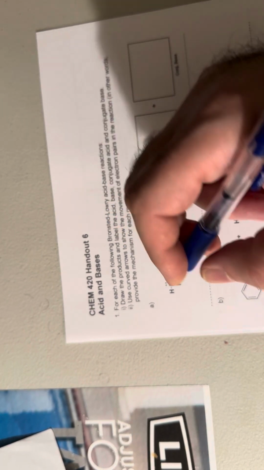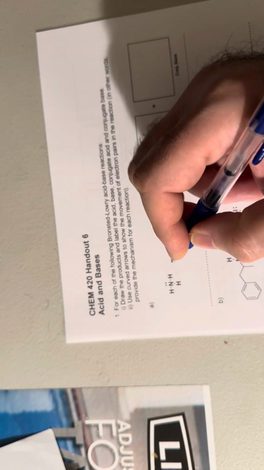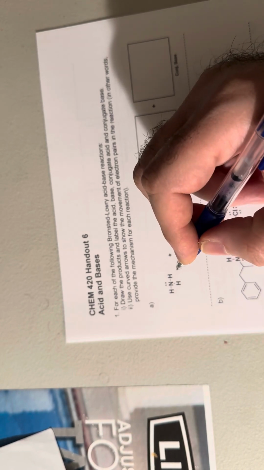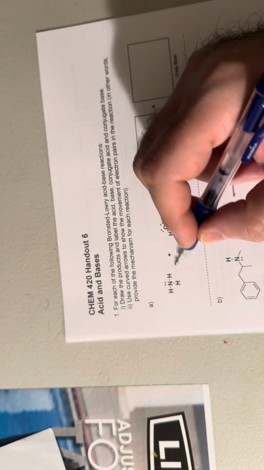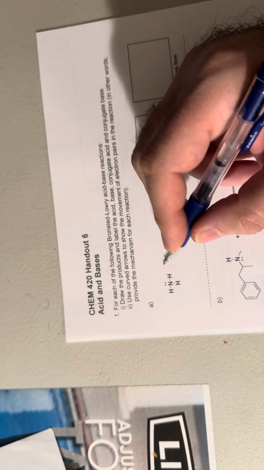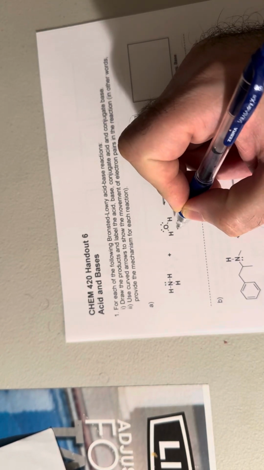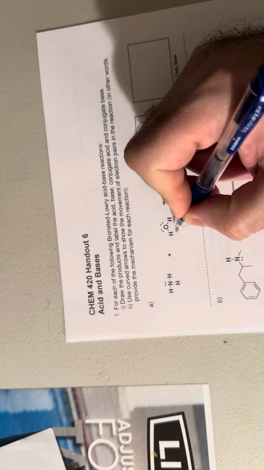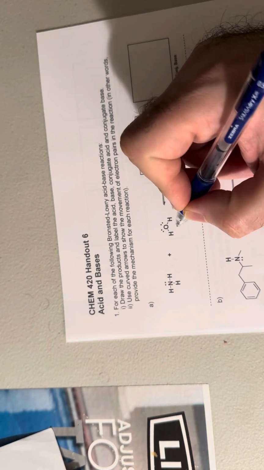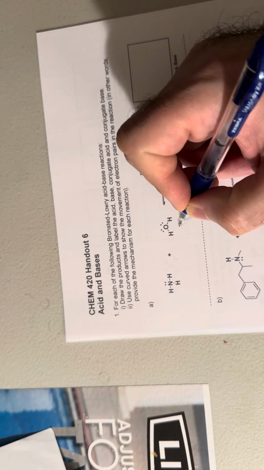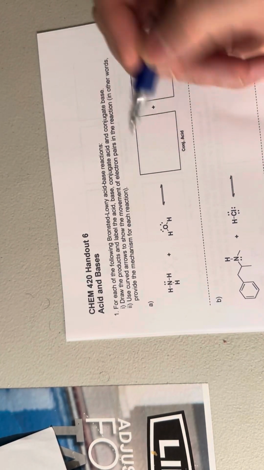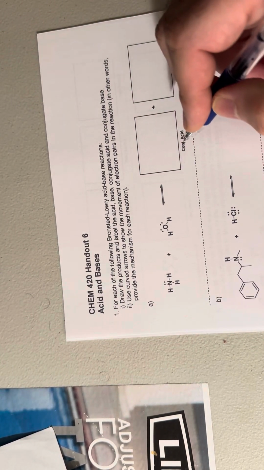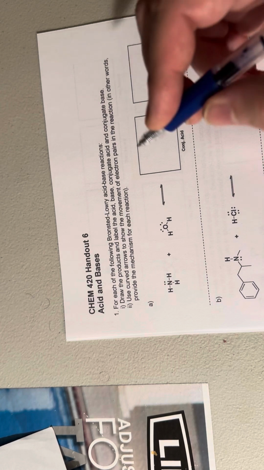So accordingly here, our base is ammonia, because it's able to receive one of the protons from one of the OH bonds of water, and it's going to produce the conjugate acid, and after that the conjugate base.